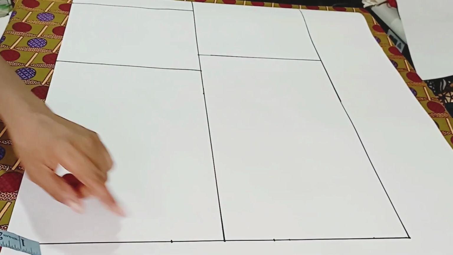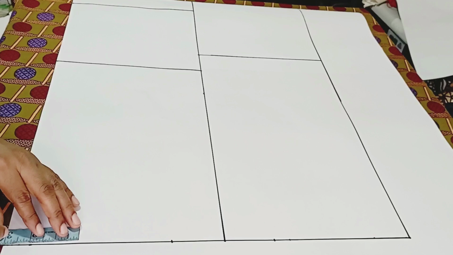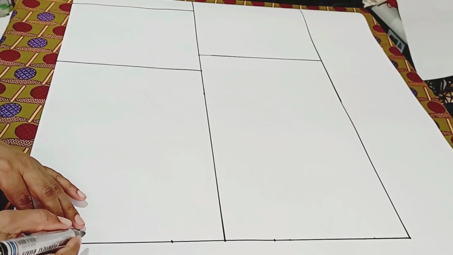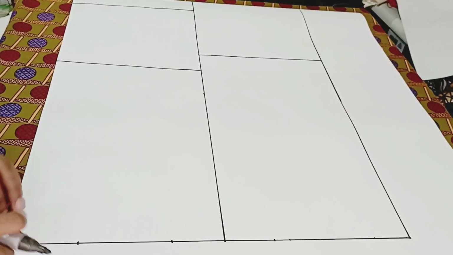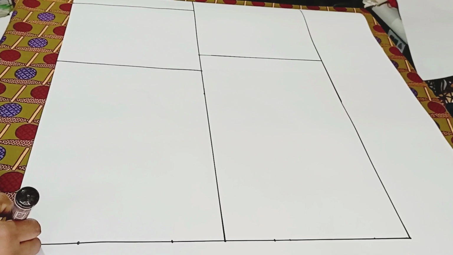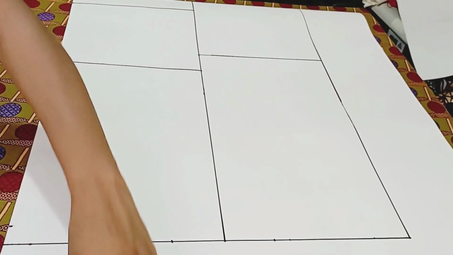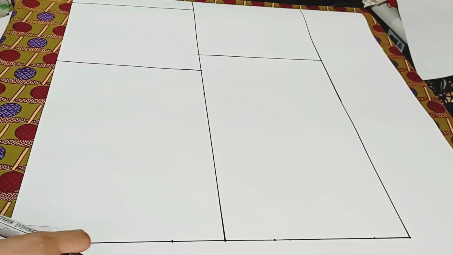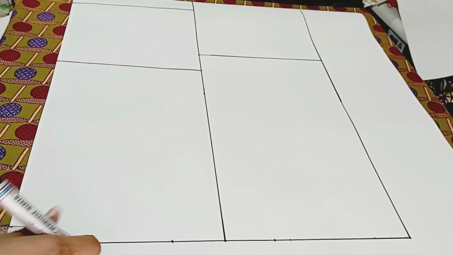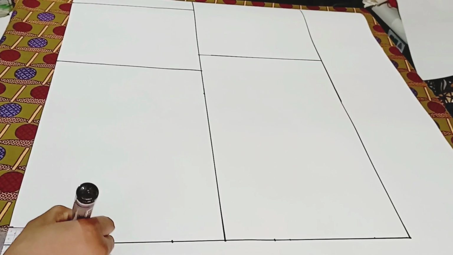And that's it. I'll also come on the neckline. The neckline I'm working with, the width of the neck is 3 for the back, and the depth of the neck is 1 inch. So 3 by 1. I will just come here and connect it like so.